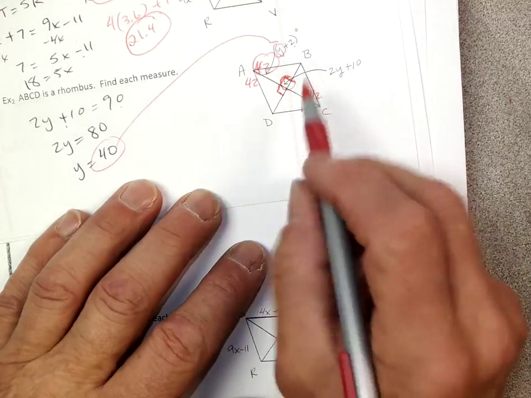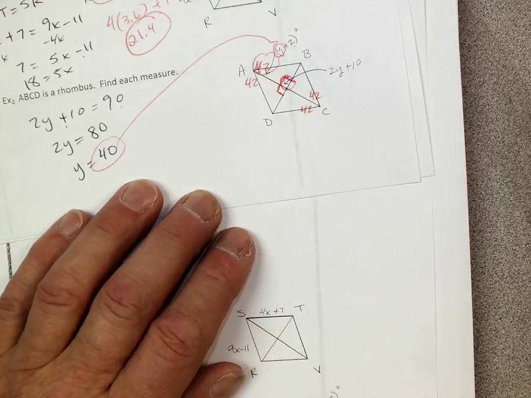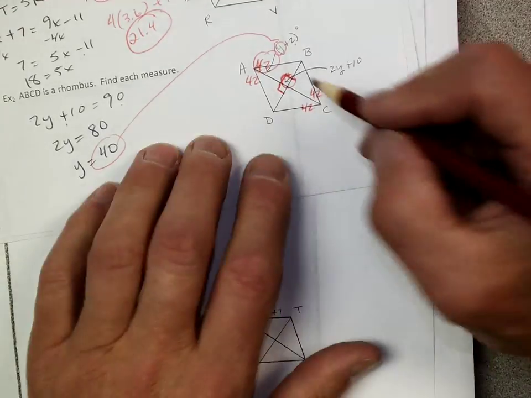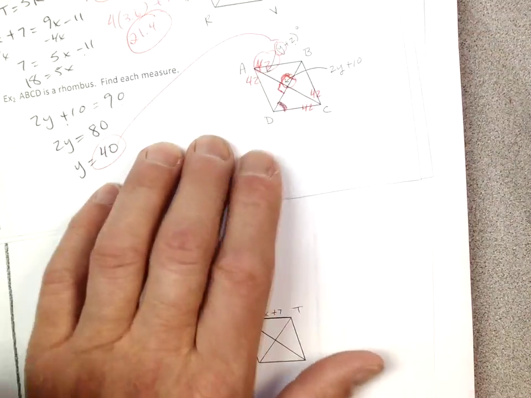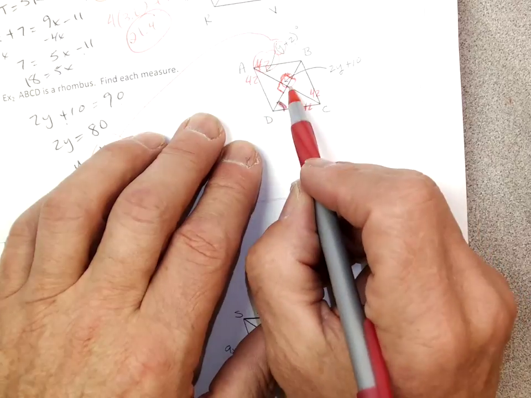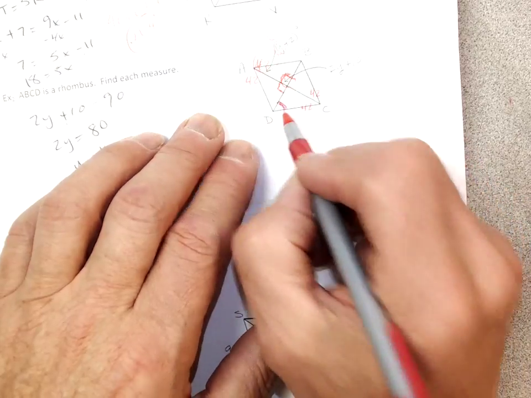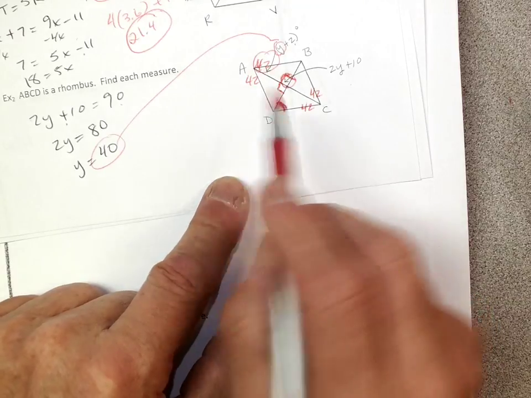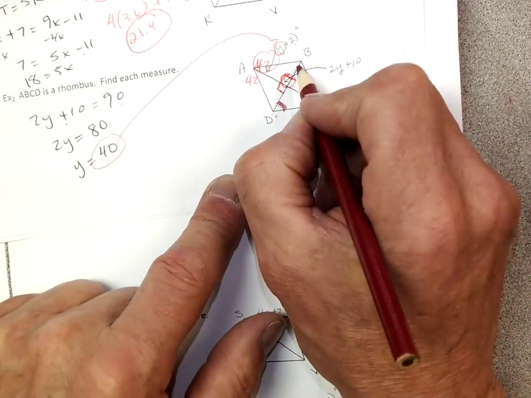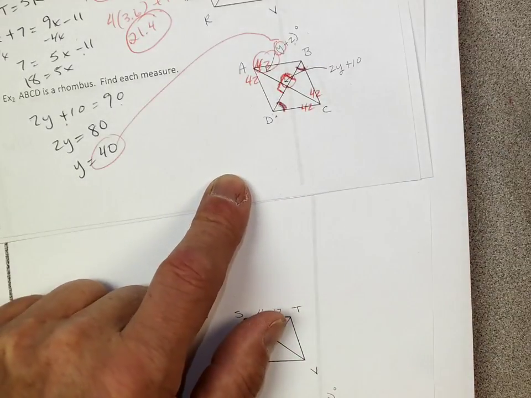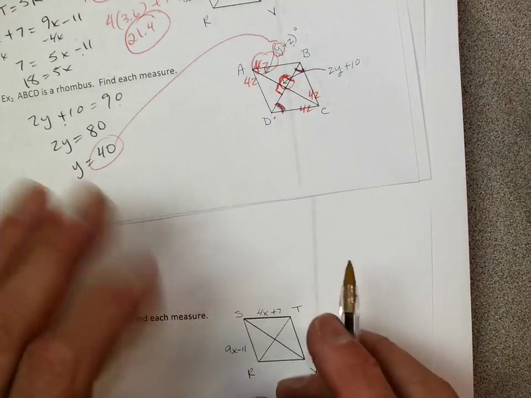Now what about, let me get a different color so you can see it. Different color, here we go. What about this angle? What about angle CD? I don't know what that is. What about that angle right there at angle D? Well, couldn't you just add 90 and 42 together? Yes, that's the long way, but totally correct.